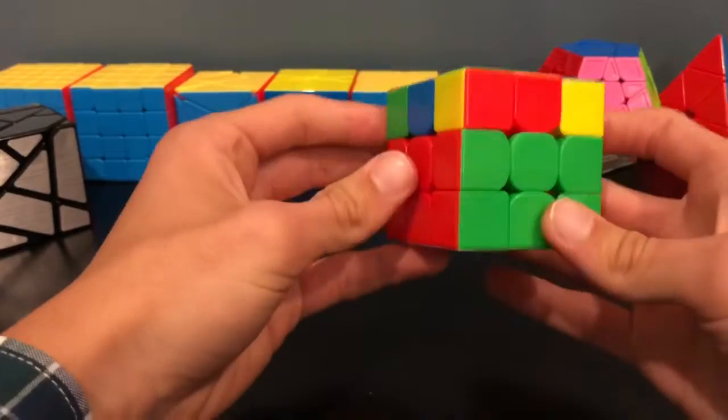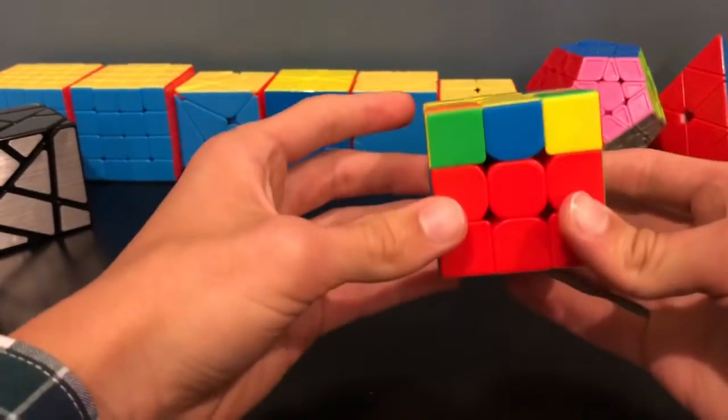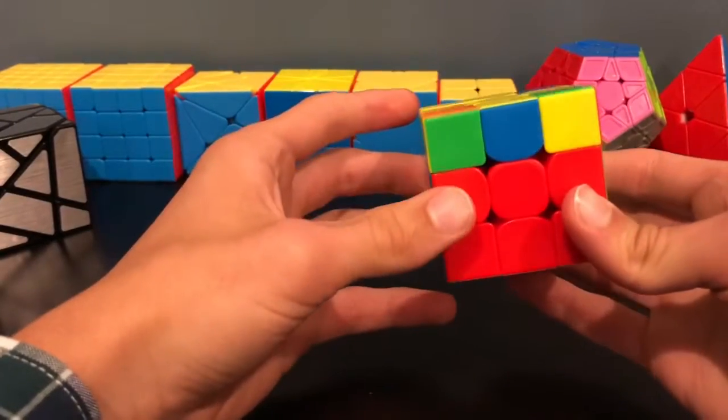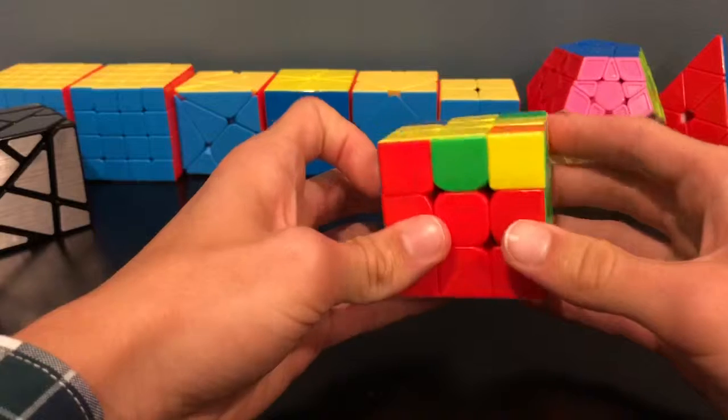So just really try to minimize cube rotations, and please work on F2L. Don't put corners in like beginner's method. It will really help if you can really just stick with it.